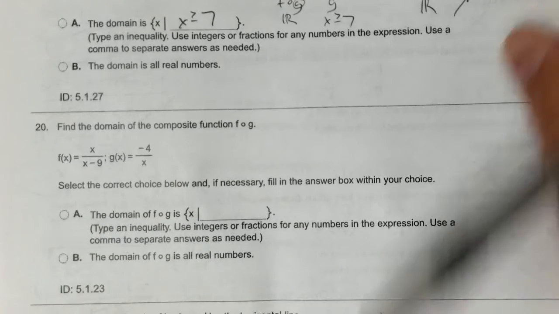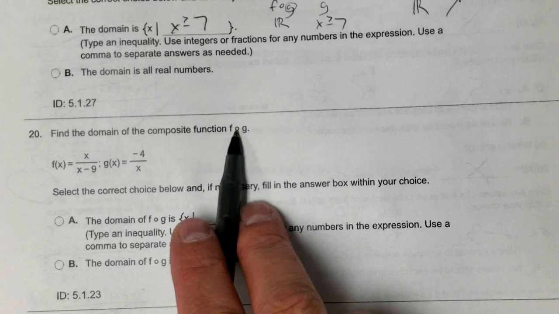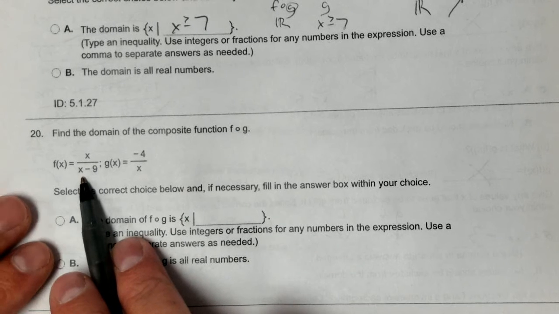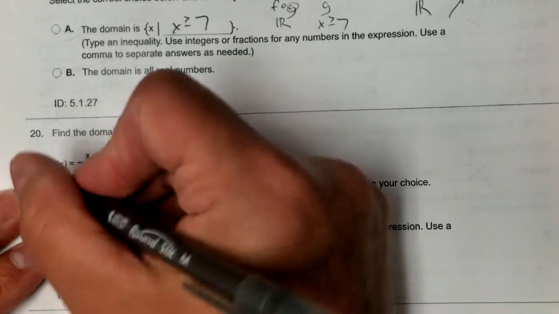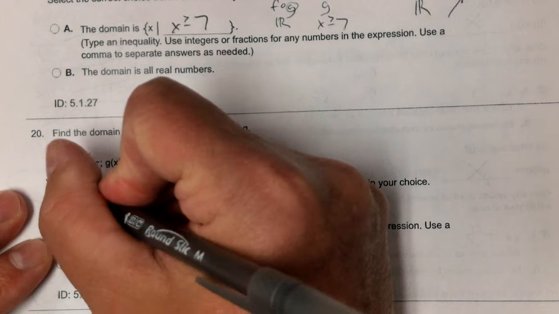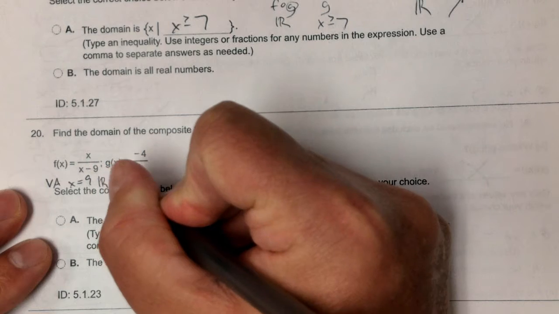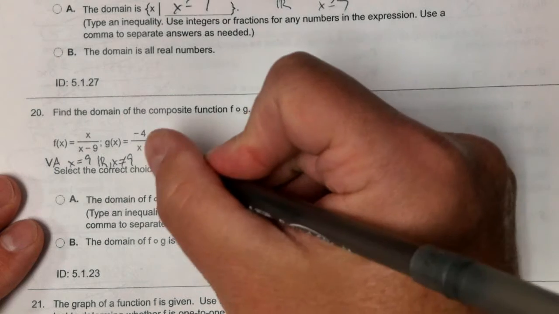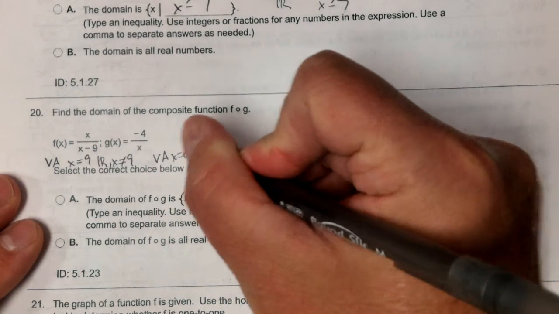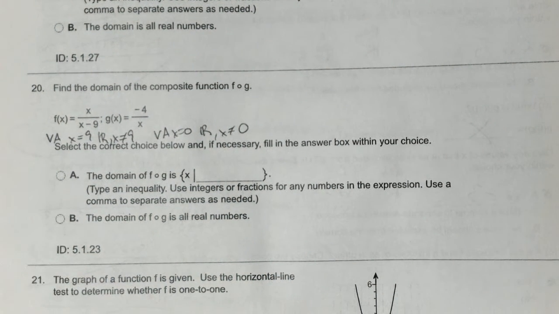All right. The next one, you have a similar problem. It's f circle g, but this time you have x over x minus 9. As you may remember from our study on rational functions, this one would be vertical asymptote at x equal 9. And so that domain is all reals, x not 9. And this other one would have a vertical asymptote at x equals 0, so it's all reals, x not 0. If you want to graph those, you can, but those are basically the places.